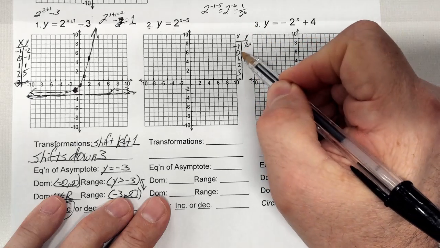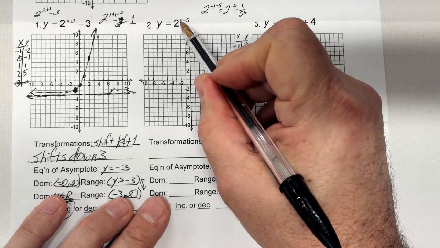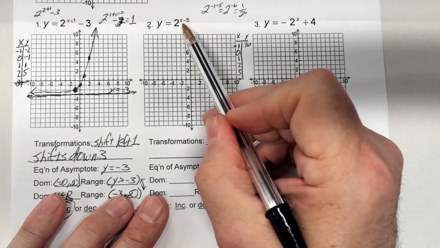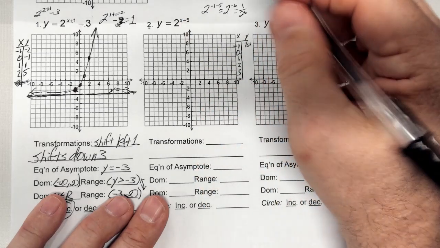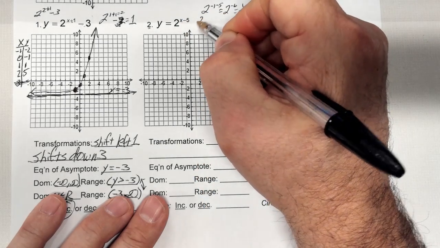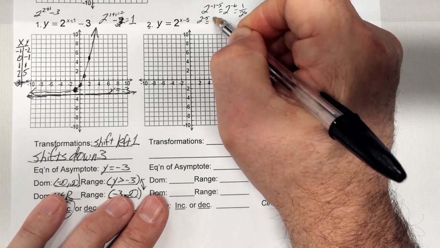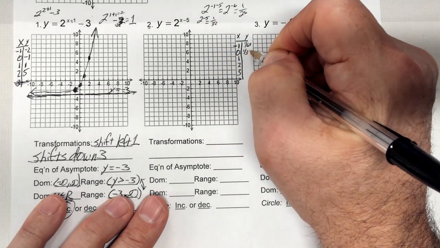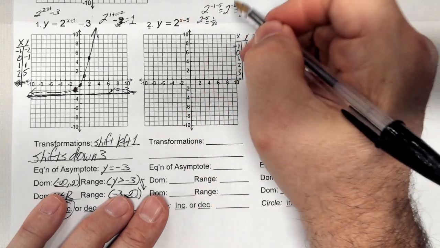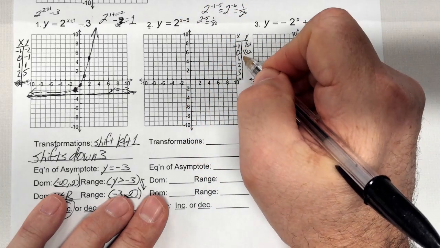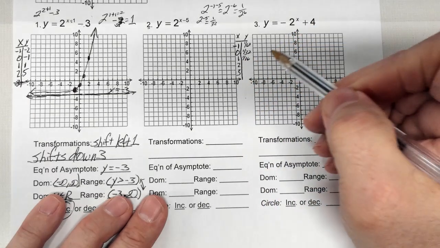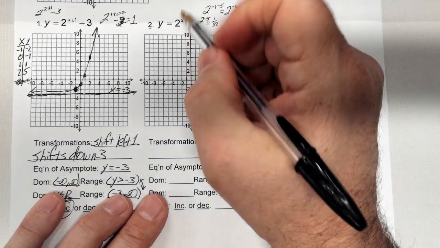Alright, and then next we want to use 0. So 0 minus 5, that's going to be 2 to the -5th. So that'll be 1 over 32. Okay, so we'll put 1 over 32. And then we got 2 to the -4th, that'll be 1 over 16.